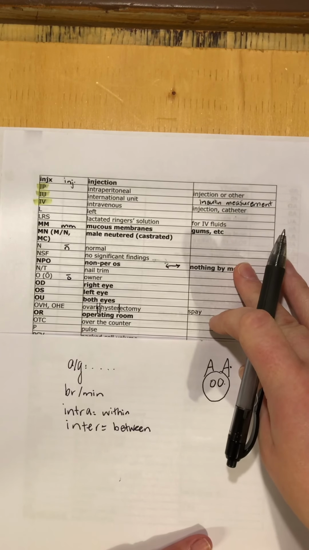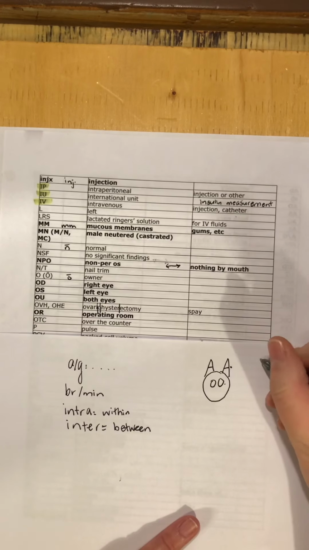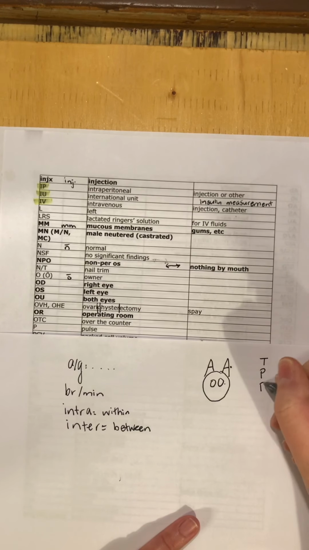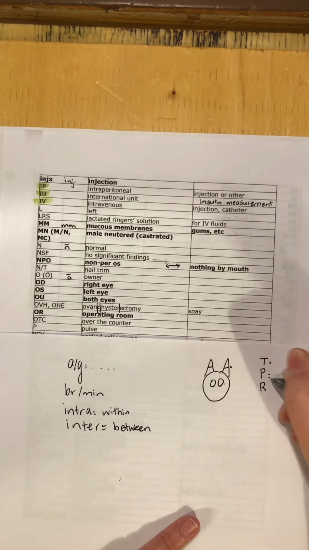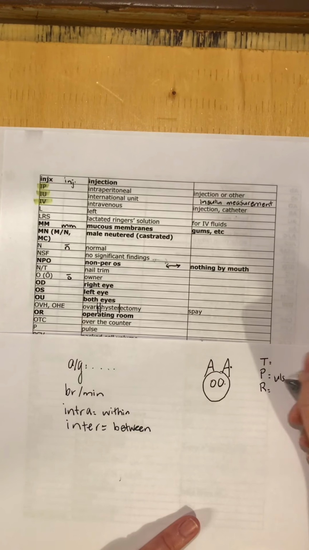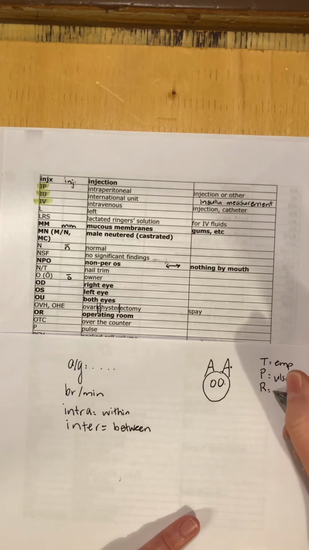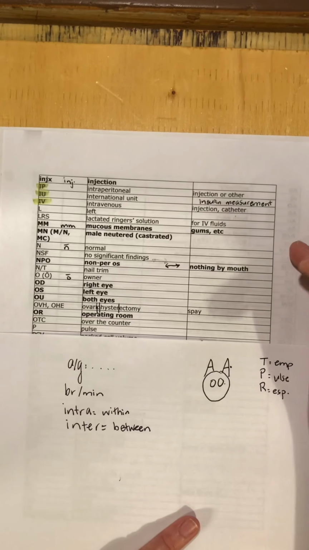P stands for pulse. We'll often do TPRs together. A TPR is just a quick vital sign check. P is pulse, T is temperature, R is respiration.